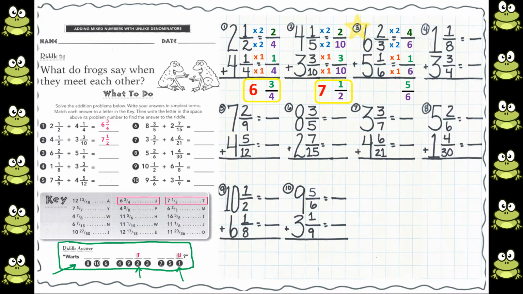4 plus 1 is 5. I add the whole numbers. 6 plus 5 equals 11. I cannot reduce this problem. The answer is 11 5/6. This matches with the letter H. So where I see problem number 3, I'm going to write the letter H.